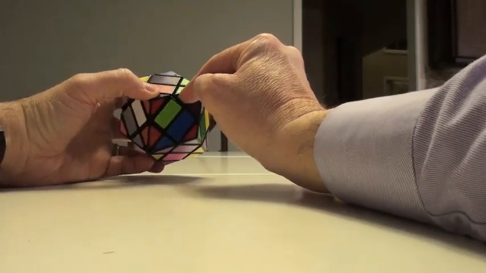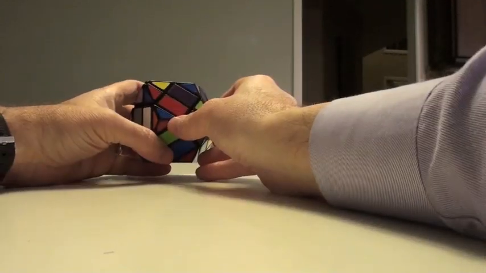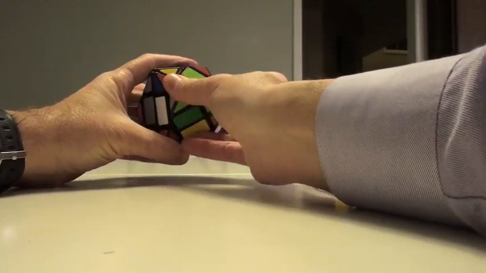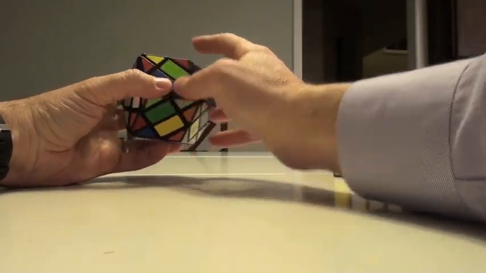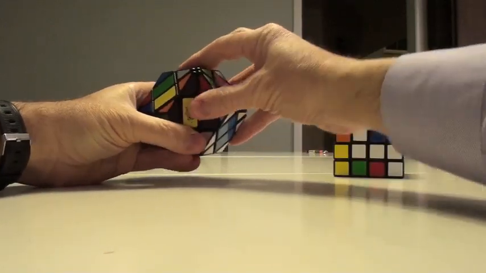Light green and gray is right over here, so we're going to do the same thing. Place it, turn it, place it back. So, let's do it. Turn it like so. Okay, we're lining up the light greens here.